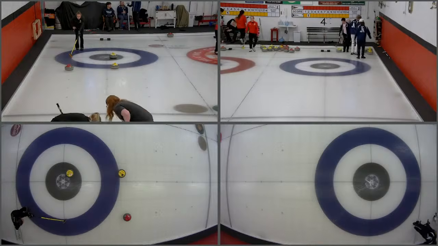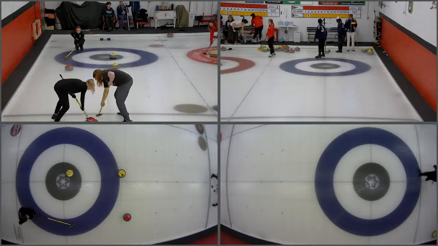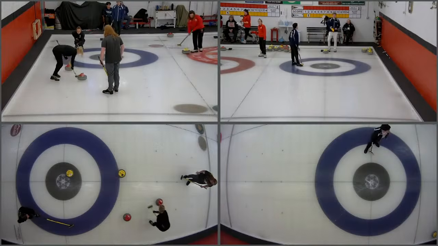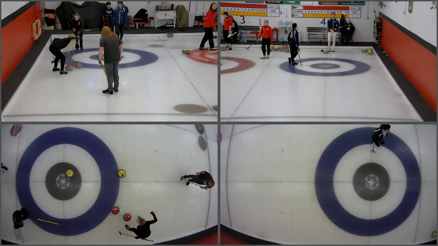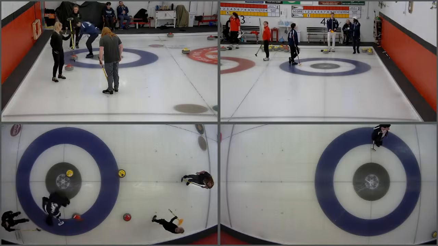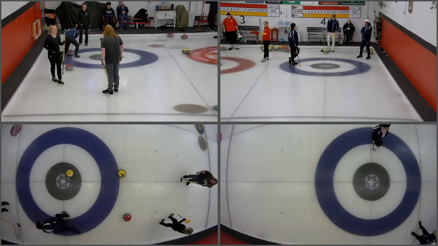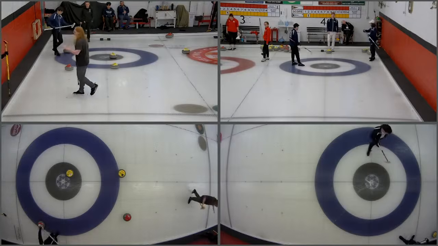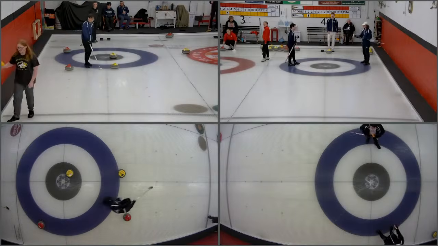Formation with the stone, now sweeping to hold the line, just to get it by that guard. Oh, really nice weight, and great sweep to hold it in. Just going to slide a little far, but it's a counter nonetheless, partially recovered.